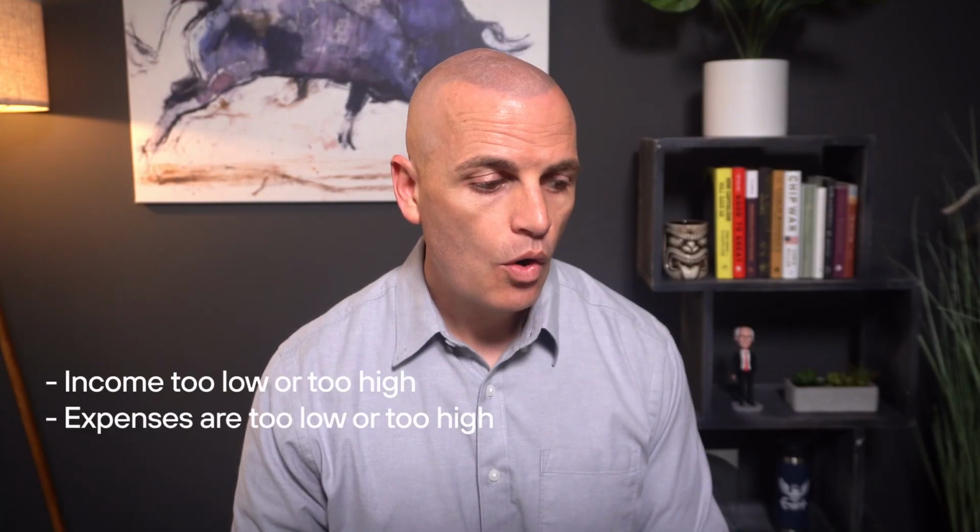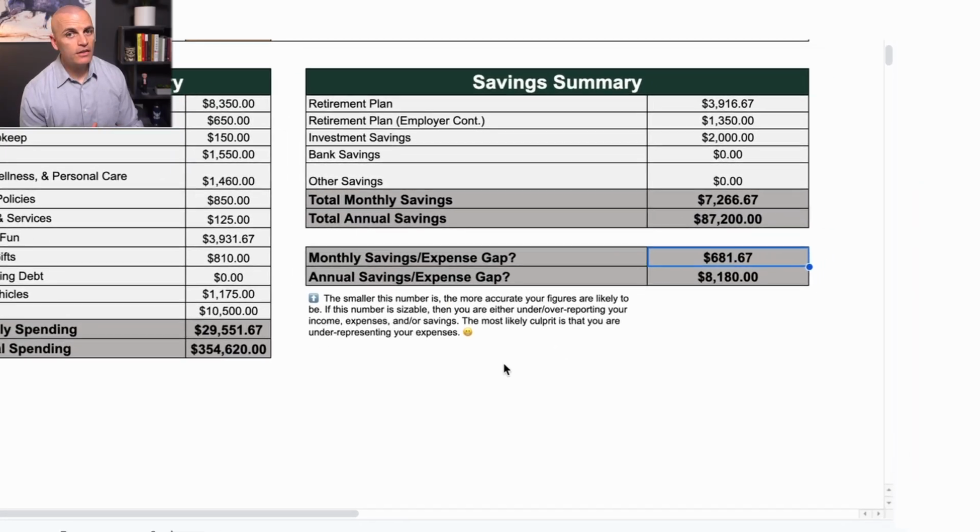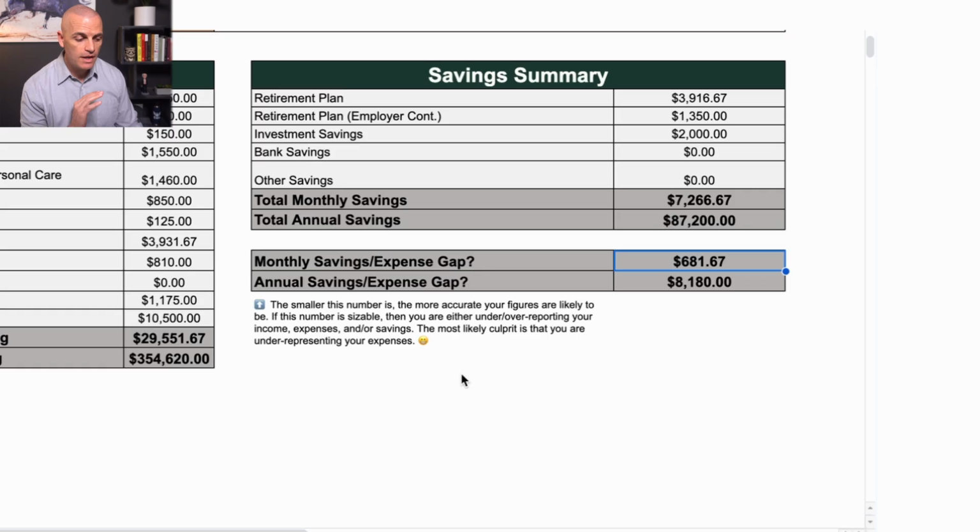If you go through this exercise and you see that this number is very large, like 2,000, 5,000, whatever big number, then something is wrong, right? You're not tracking some number somewhere. Either your income is too low or too high, your expenses are too low or too high, or your savings number that you put in here is too low or too high. Now, the number one culprit that we see is that people are not accounting for enough expenses. So make sure that you get your expense numbers correct. So for this client here, this number is pretty close to zero. So this is a pretty good job of accounting for all these different figures here.